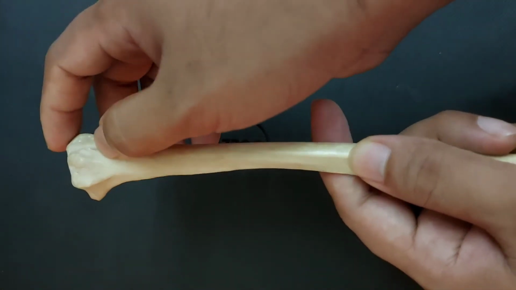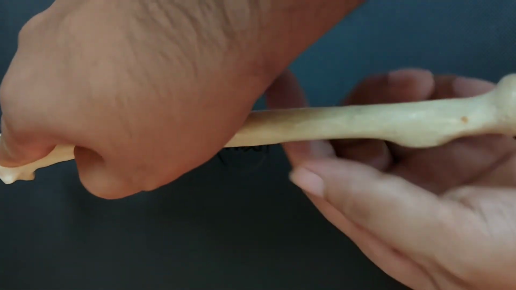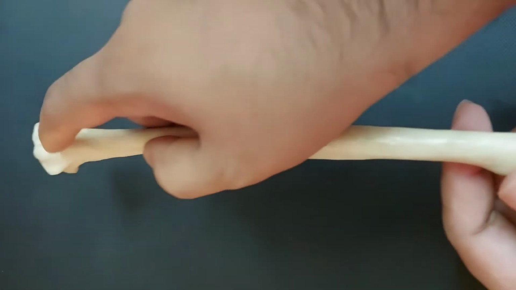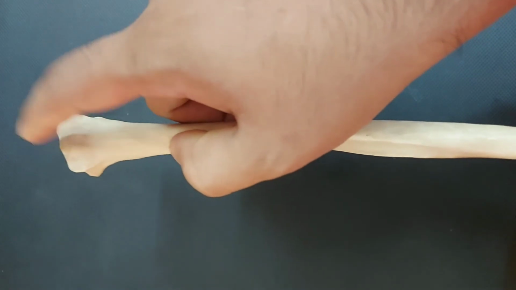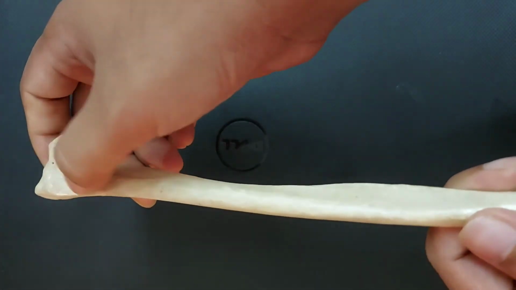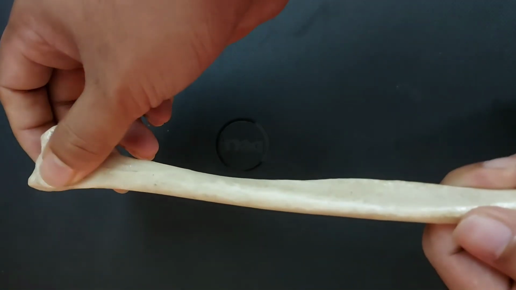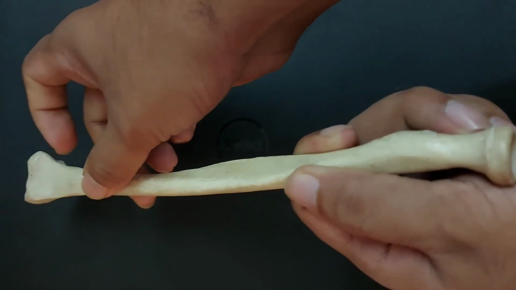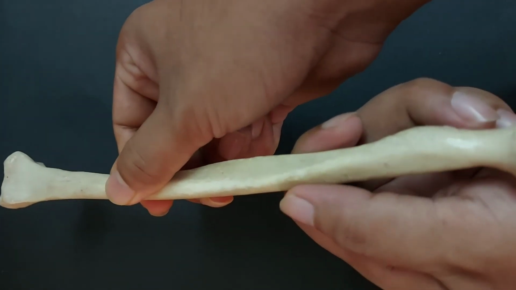So if you hold it in the right hand and name it as a right radius, it will be wrong, because this tuberosity is anterior. So you have to add another point, that the concavity of the lower end remains anteriorly. So this is the anatomical position of the radius.